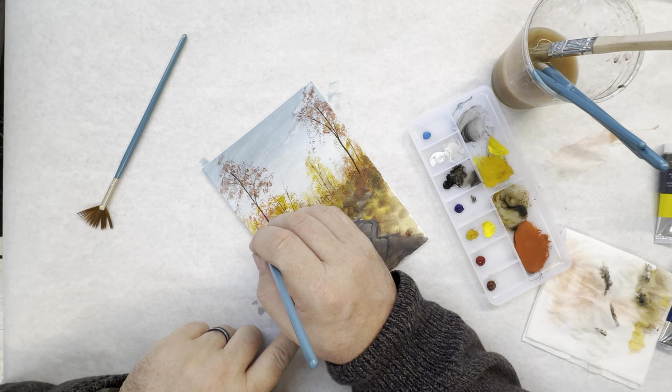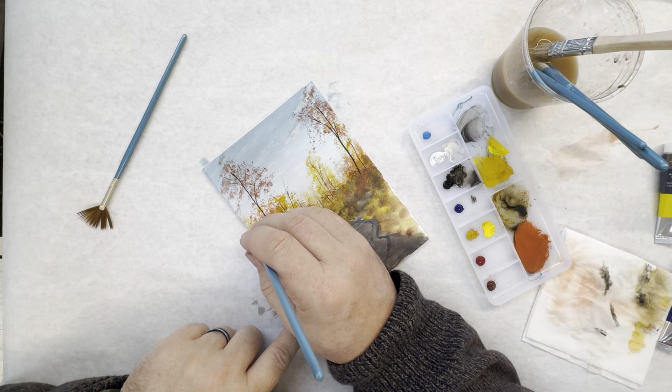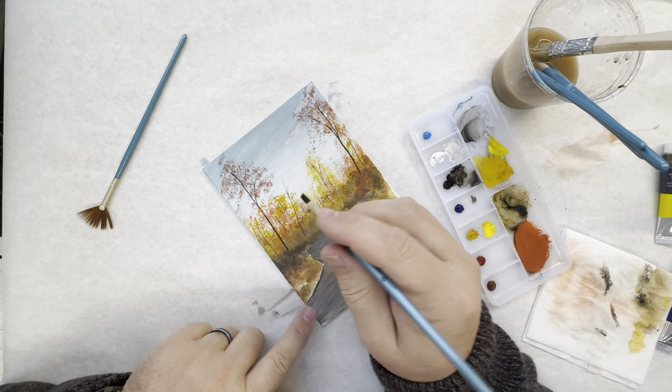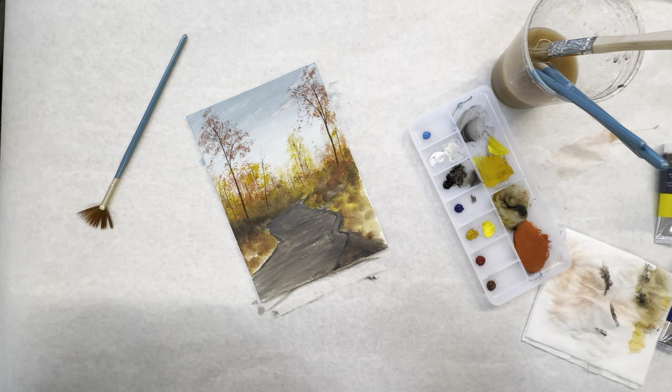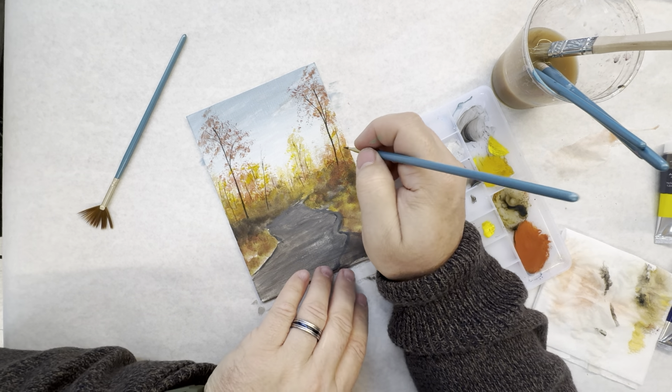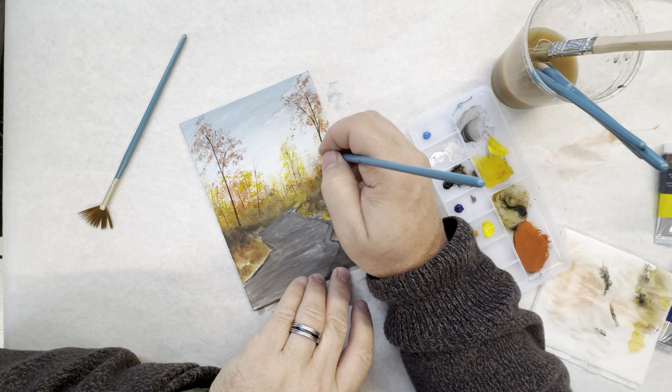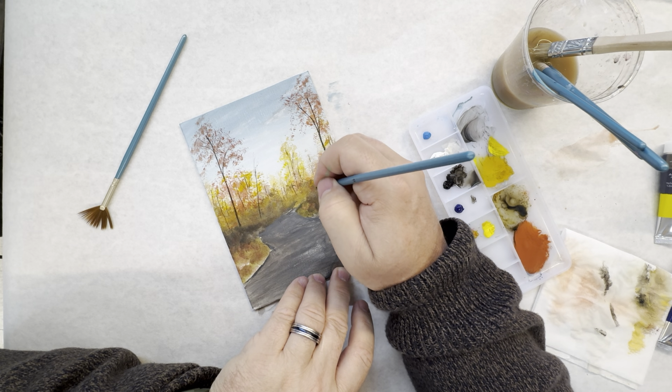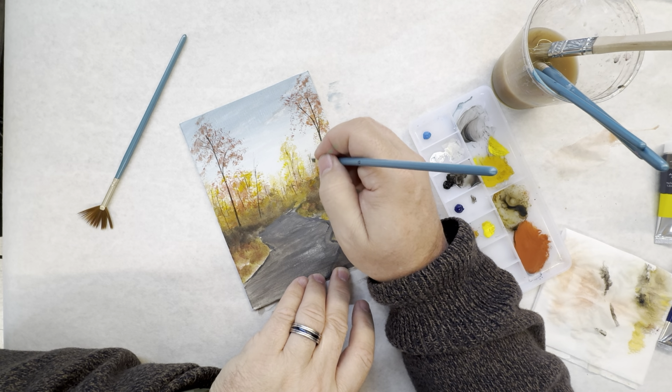So again, take your time. We all know the trees are much thicker towards the base of the trunk than they are up at the top. But again, one thing I love about acrylics is they are very forgiving. So if you mess up real bad, you can go ahead and paint over it, fix it.